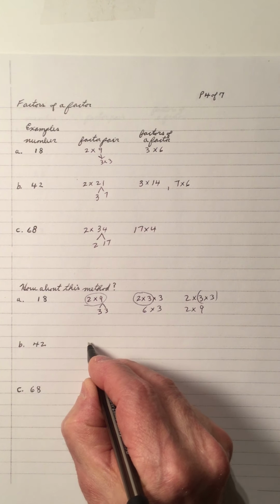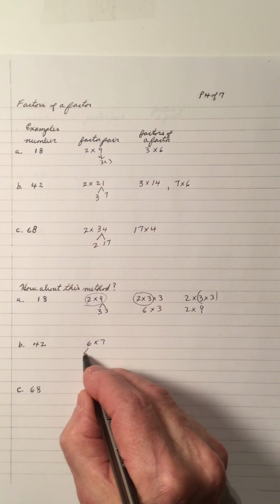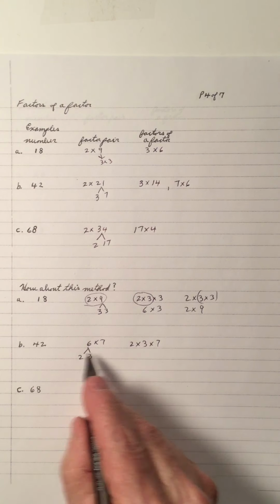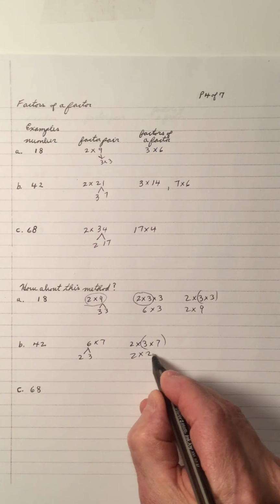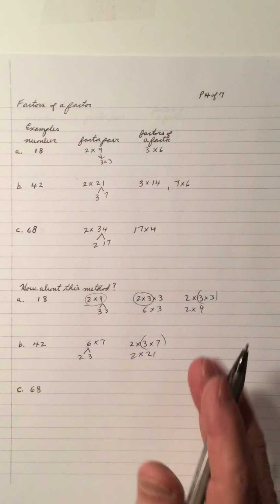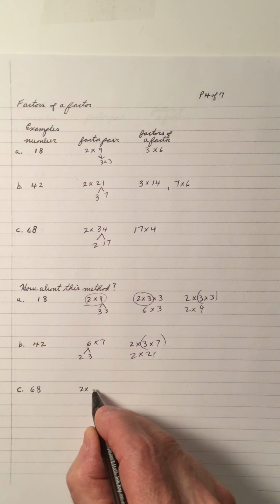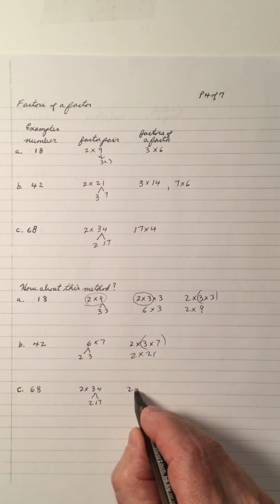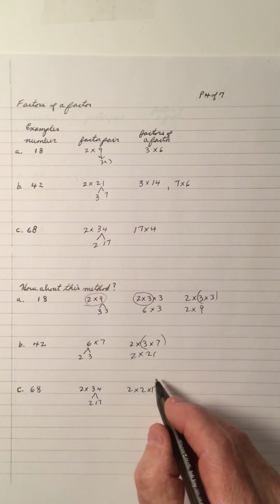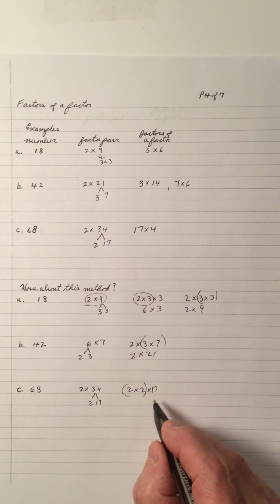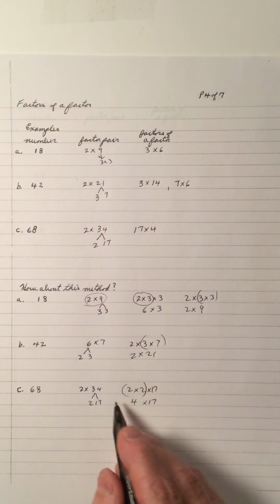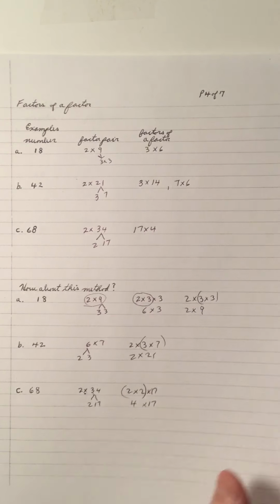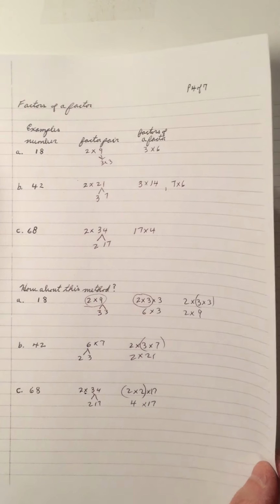42 is 6 times 7. That's one pair. But 6 is 2 times 3. So 42 could be 2 times 3 times 7. So if I put brackets around those, I have 2 times 21, which is 42. Again, just a different way to get the other factors. 68 is 2 times 34. And 34 is 2 times 17. So 2 times 2 times 17 will also give you 68. But if you look at it, we have a 17 and two 2s, which make 4. So over here we multiplied the 2 and the 17 to get 34, but now we can go with a 4. Different ways to get the factors, factor pairs, factors of a factor.